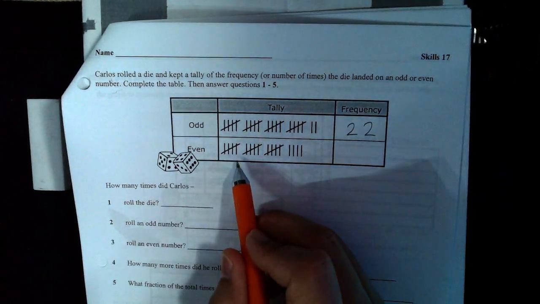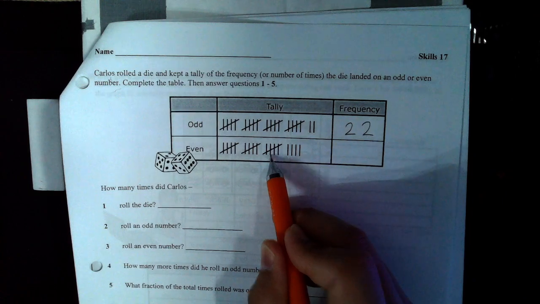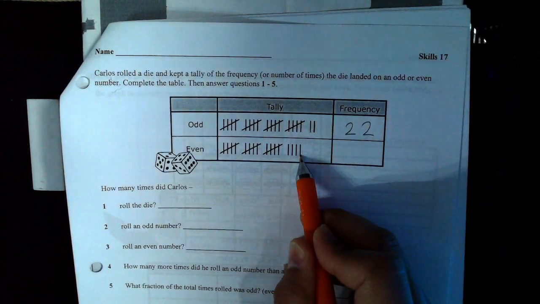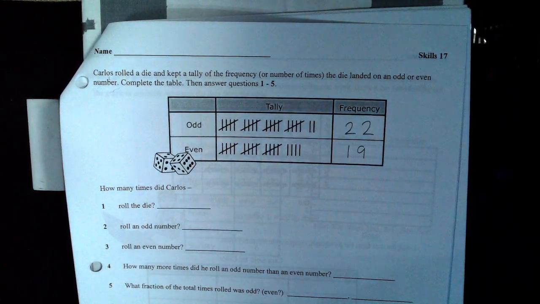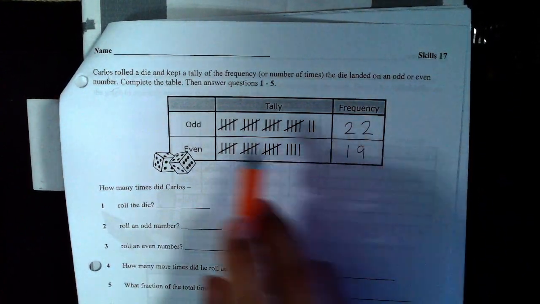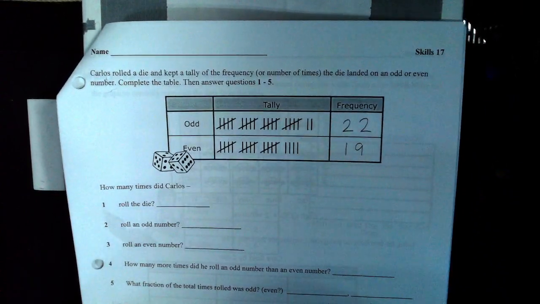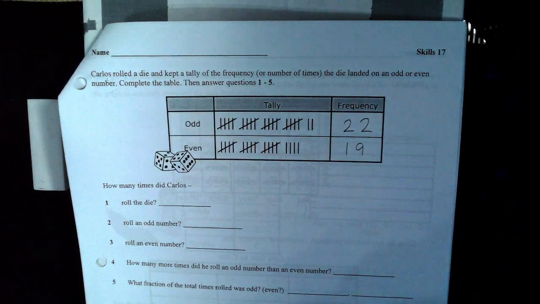And for even, it's going to be an odd number. 5, 10, 15, 16, 17, 18, 19. It's kind of backwards, huh? So the frequency of the even numbers is an odd number, and the frequency of the odd numbers is an even number. But 22 times it was odd, 19 times it was even.